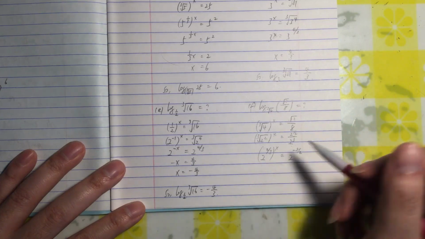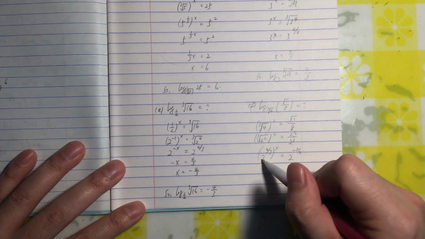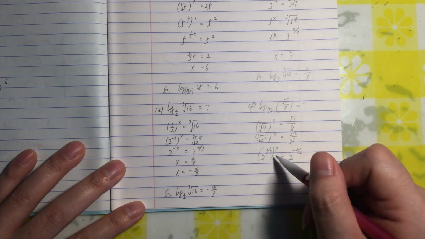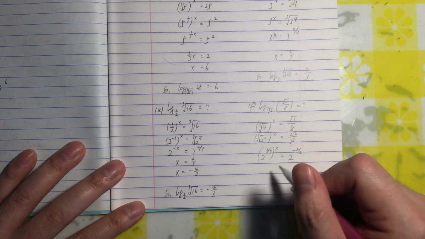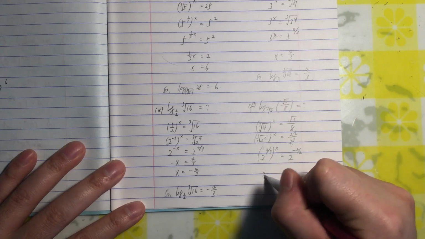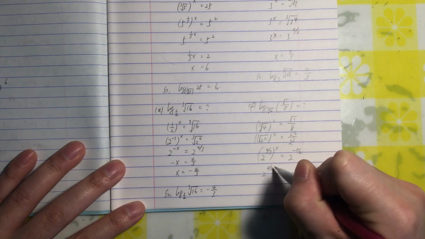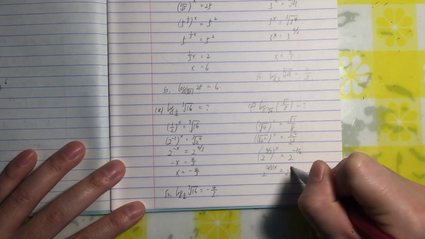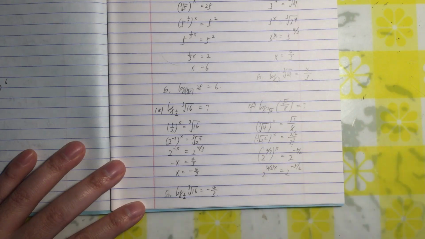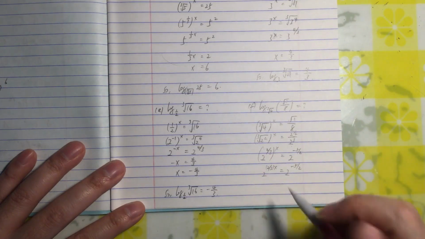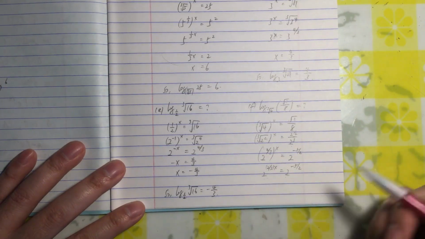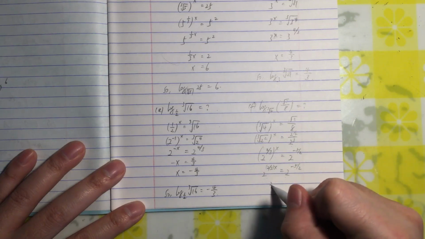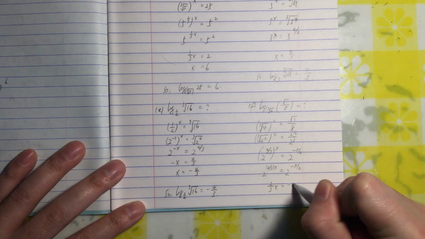Next, on the left side, we have 2 to the power of 2/3, to the power of x. By the law of exponents, we can multiply 2/3 and x. So we get 2 to the power of 2/3 times x equal to 2 to the power of -5/2. Here, since the bases are exactly the same, the exponents must also be the same. We have 2/3 x equal to -5/2.